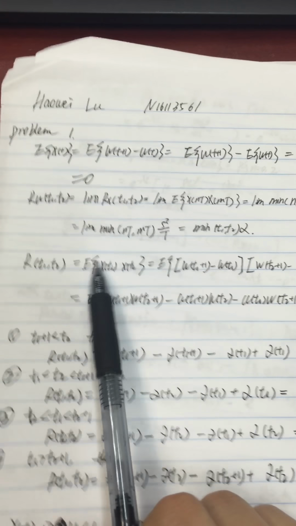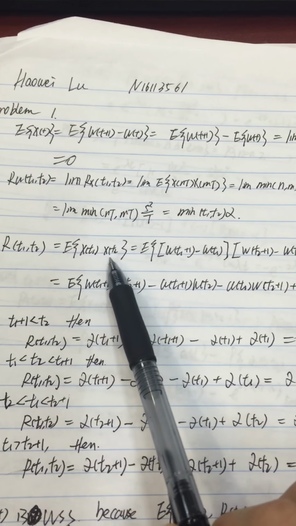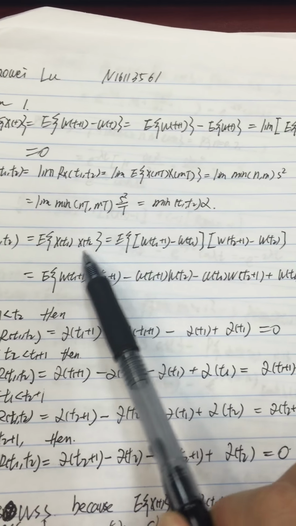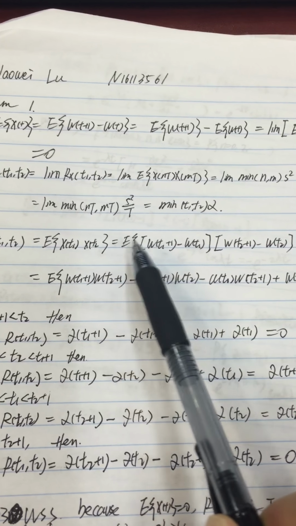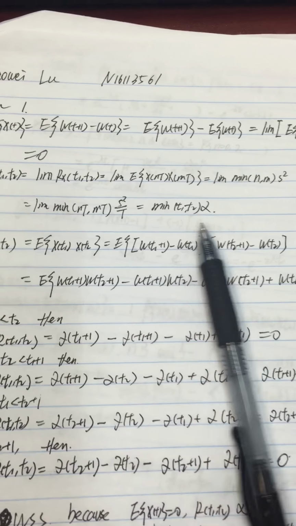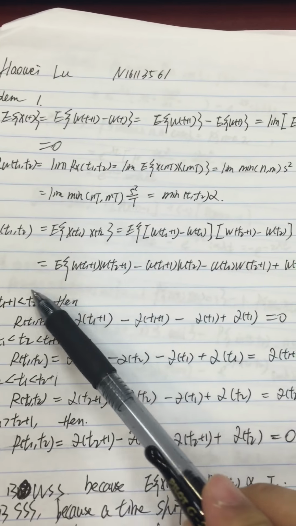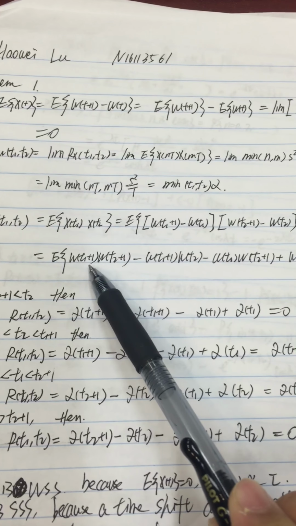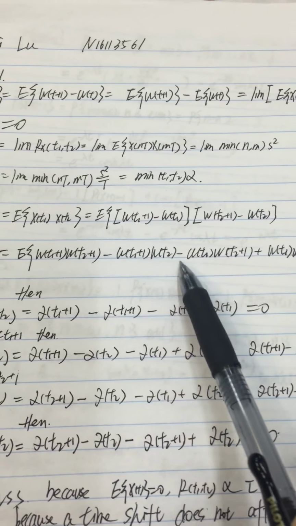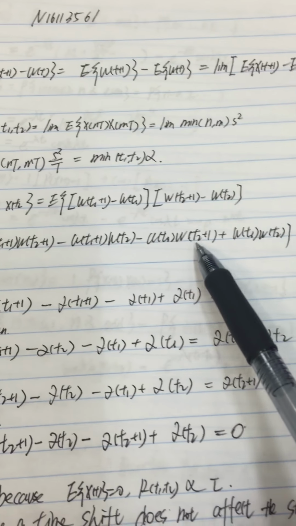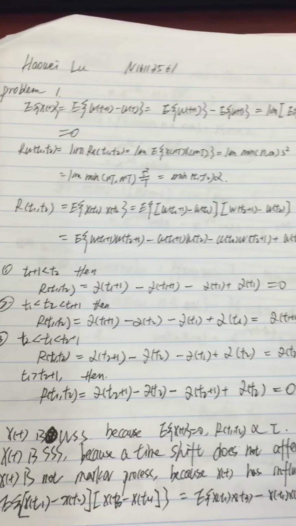Then we get R(t1, t2), which is the mean of X(t1) multiplied by X(t2). Then we put Xt equal to W(t+1) minus Wt into this equation and expand the brackets, and we get this equal to the mean of W(t1+1)W(t2+1) minus W(t1+1)W(t2) minus W(t1)W(t2+1) plus W(t1)W(t2). So there are four situations.